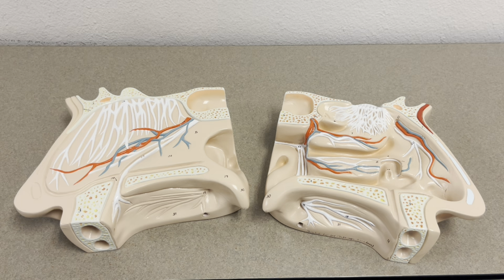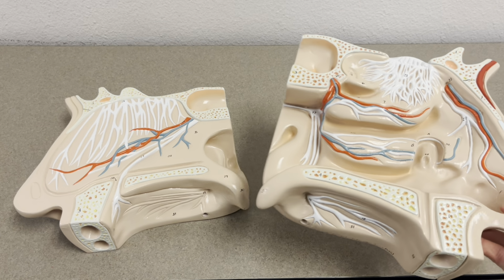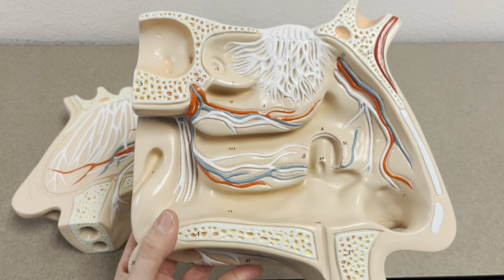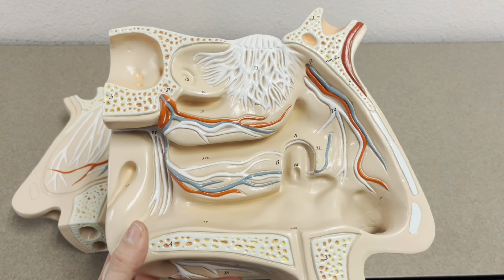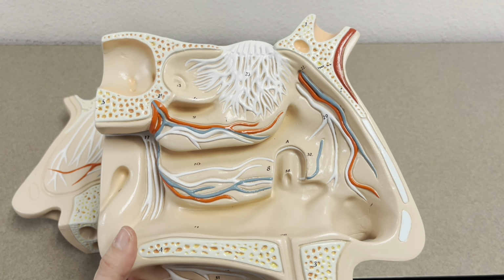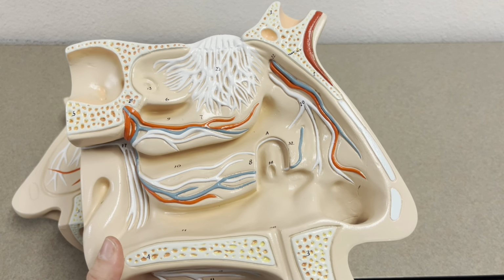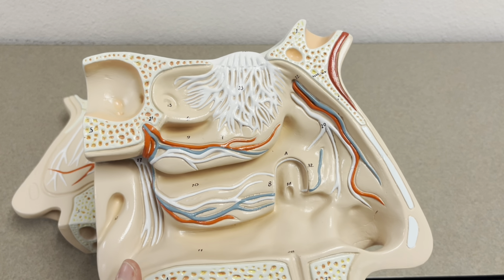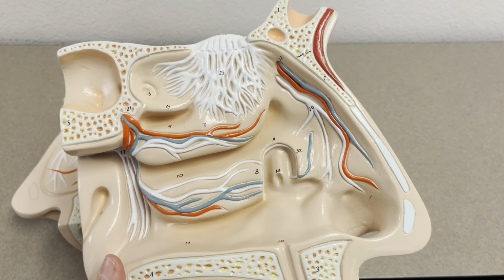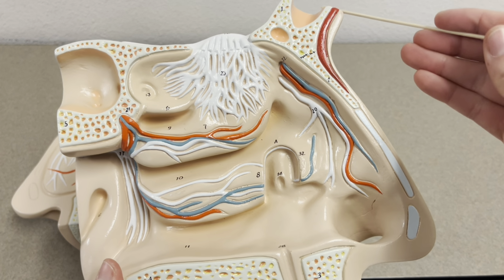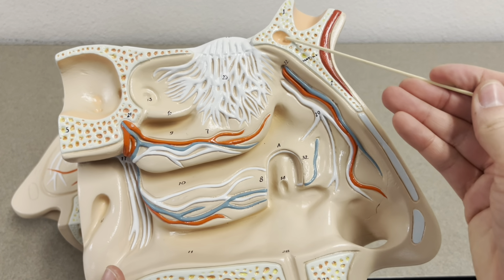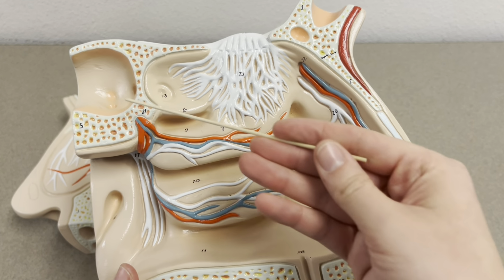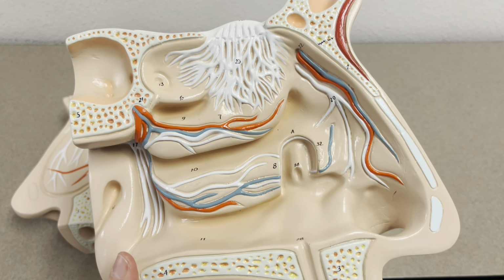To begin, let's look at this. Now this area right here is going to be our nasal cavity. Within that, we have some other structures as well. But before we dive into those, let's look up here. These are going to be some more sinuses. We have our frontal sinus, our ethmoid sinus, and then our sphenoid sinus.